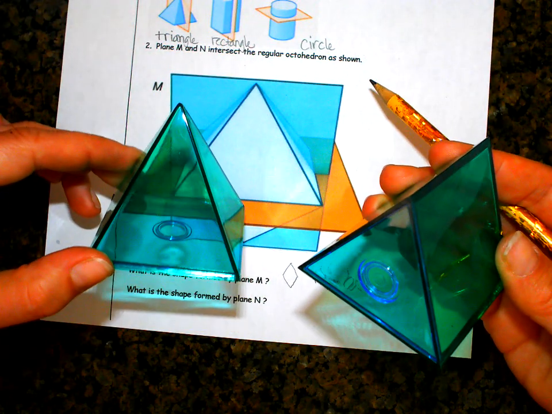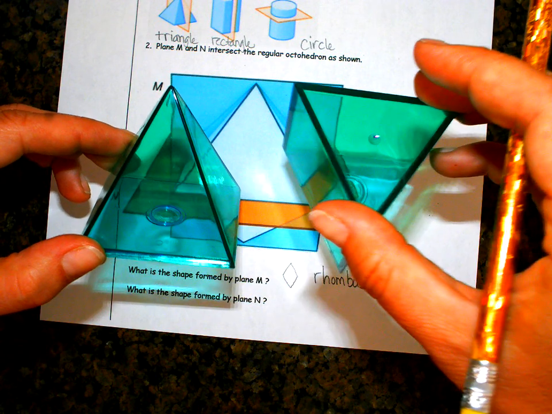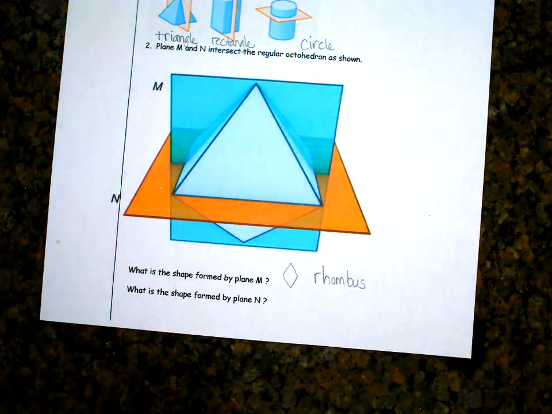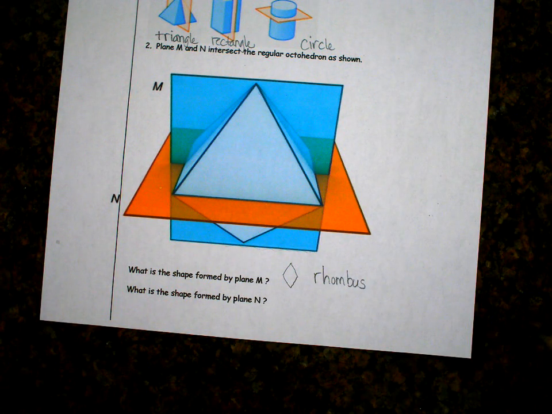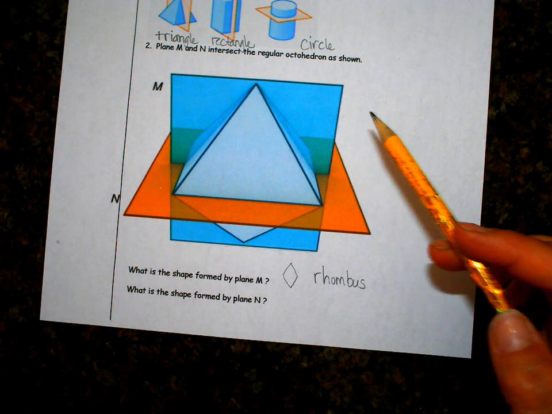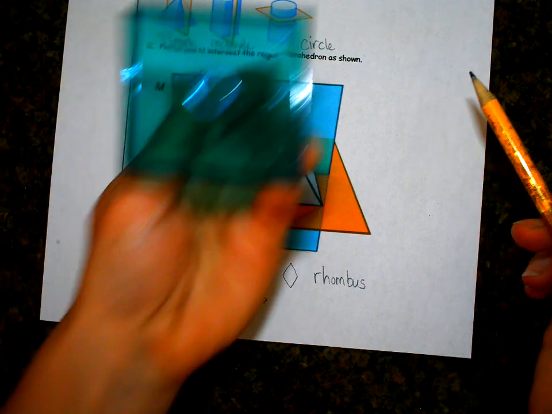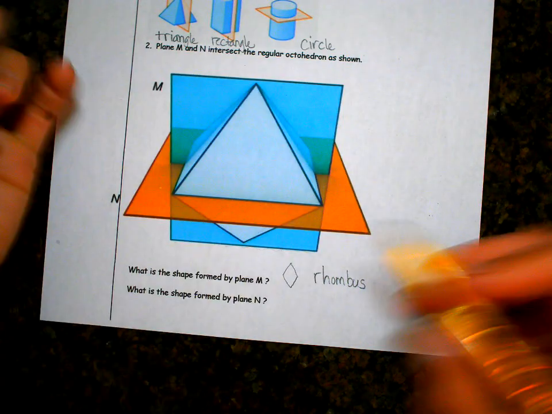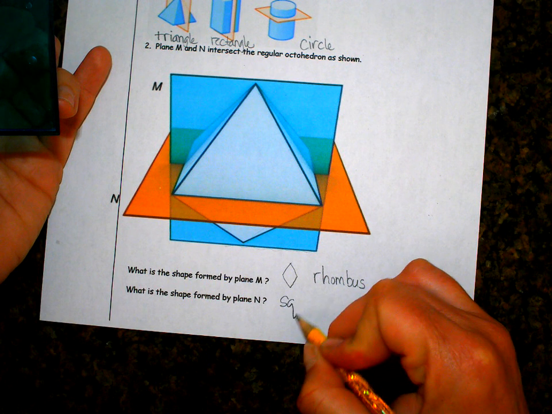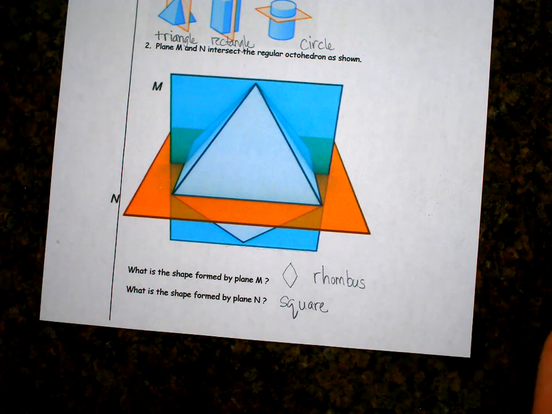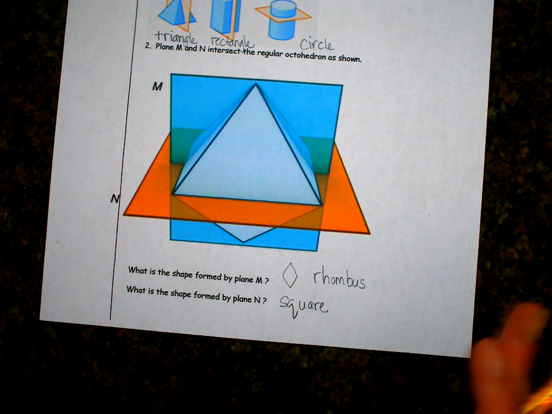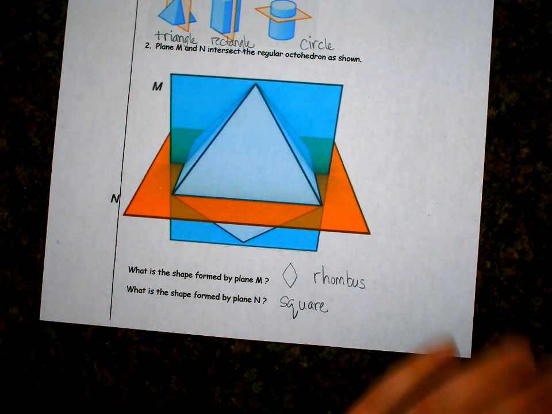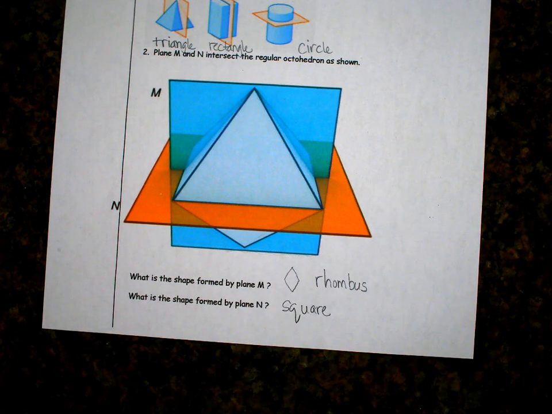Yeah, see the difference? Okay, so plane N is a flat surface, horizontal, and on the bottom of pyramids is a perfect square. So it's going to be a square. All right. Looks good so far. Okay. Turn to page 2.